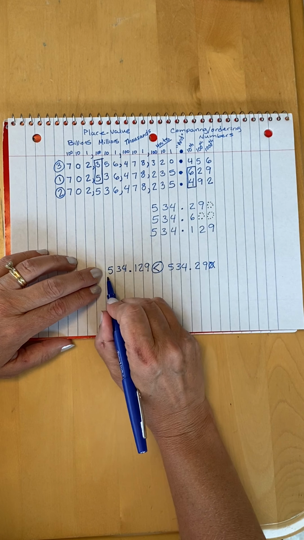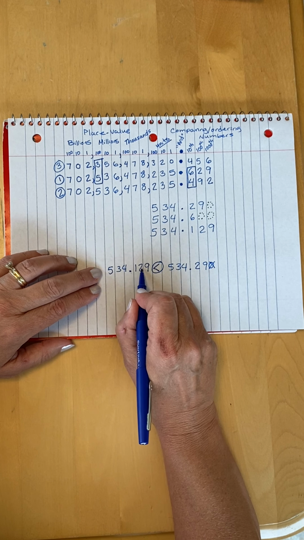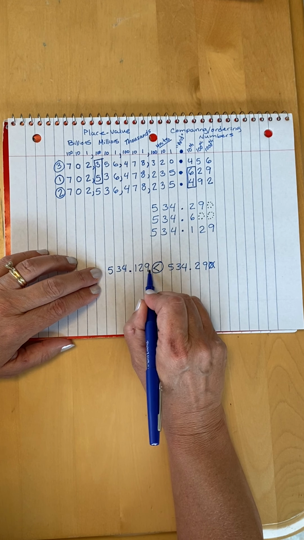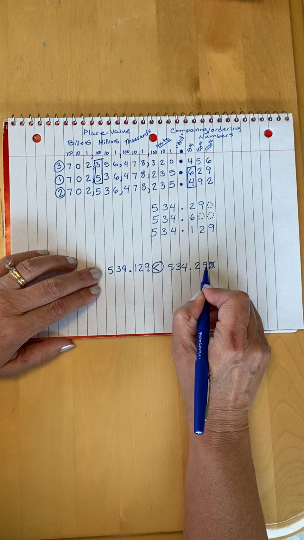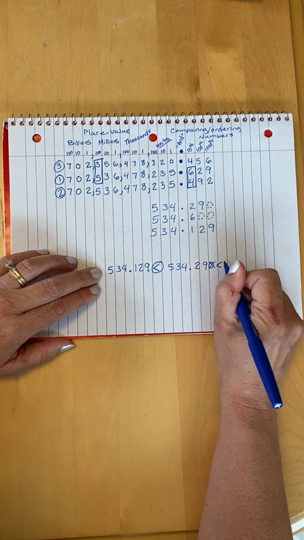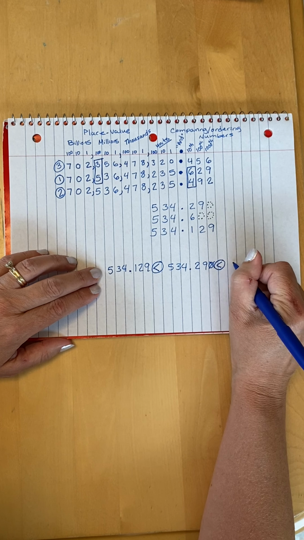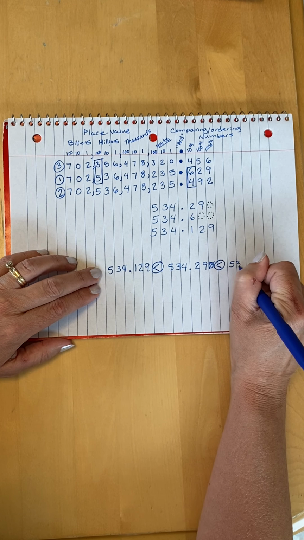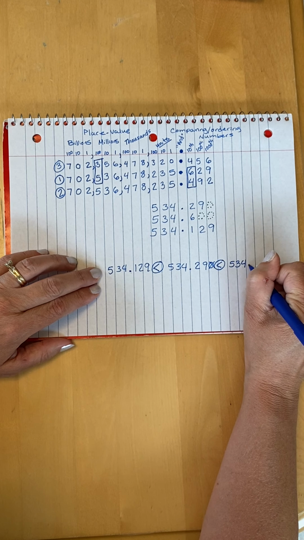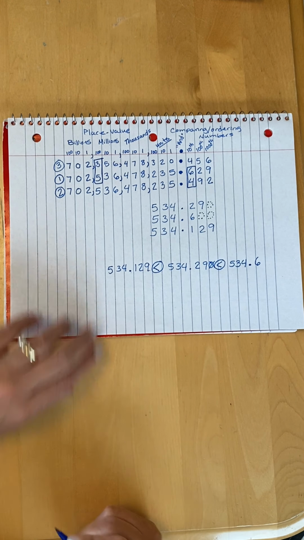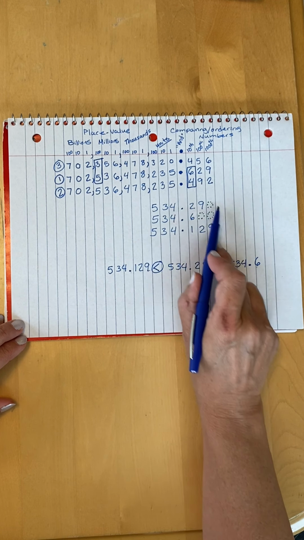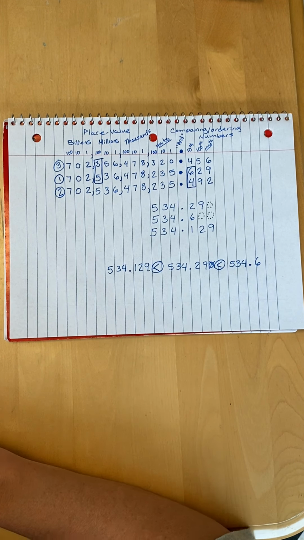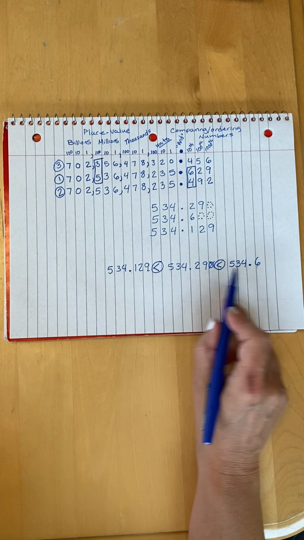We can say 534 and 129 thousandths is less than 534 and 29 hundredths, which is less than 534 and 6/10. Now we can compare them because we've looked at them as all the same, writing them down here in more of a simplified form.